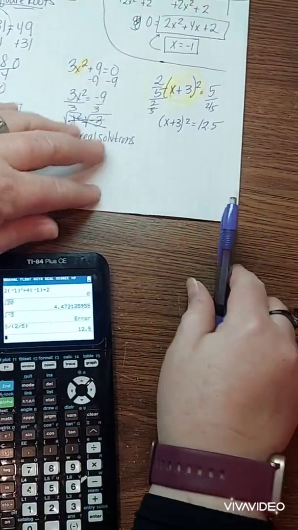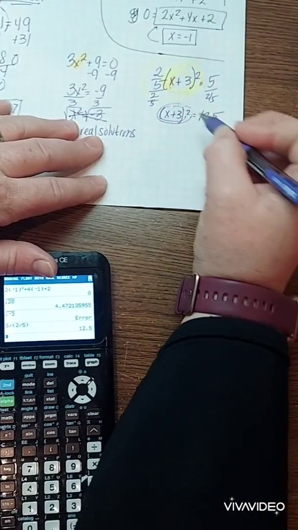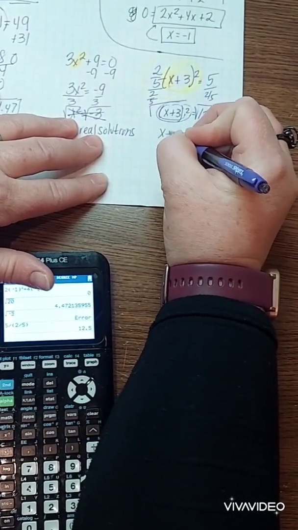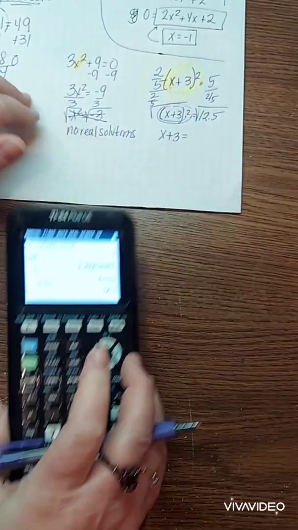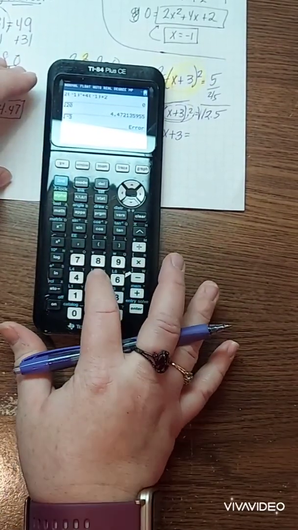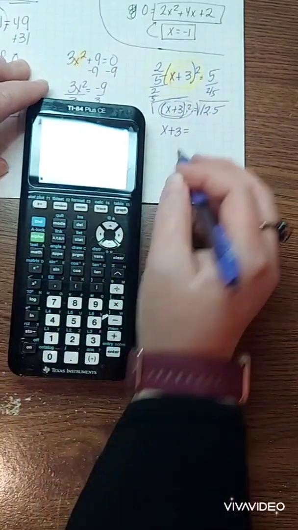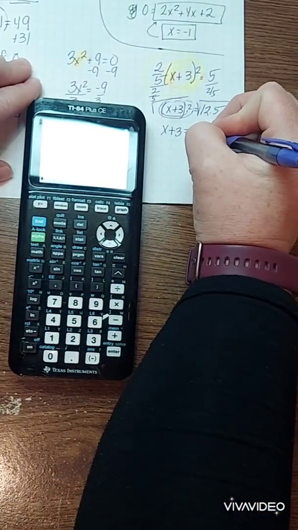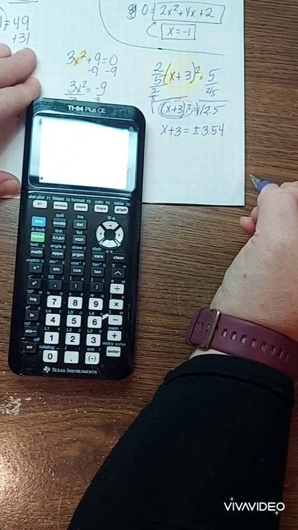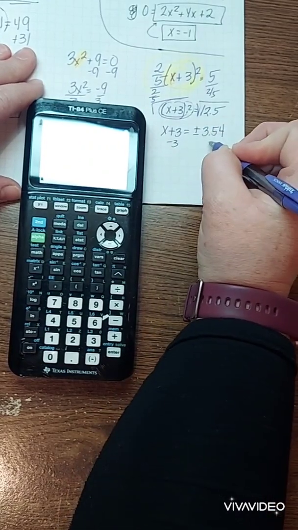All right. I would get rid of the squared by square rooting. That's the opposite. All right, well, what do I get when I square root 12.5? I get 3.54 plus and minus. Okay, I'm still not done. I still subtract 3.